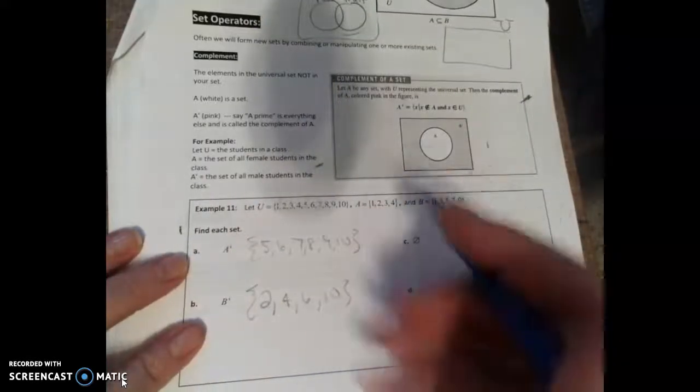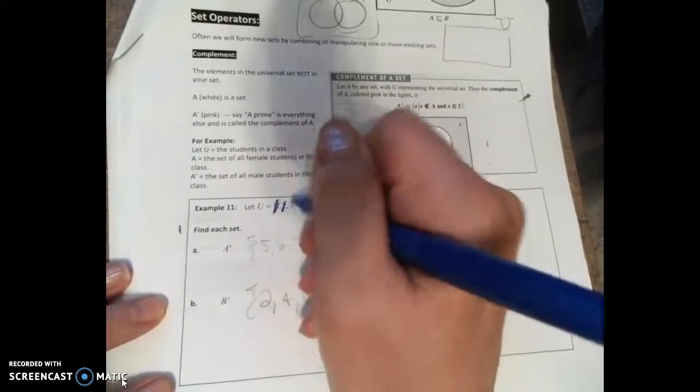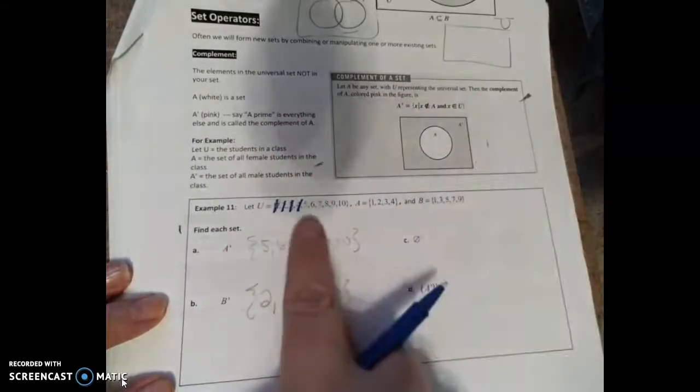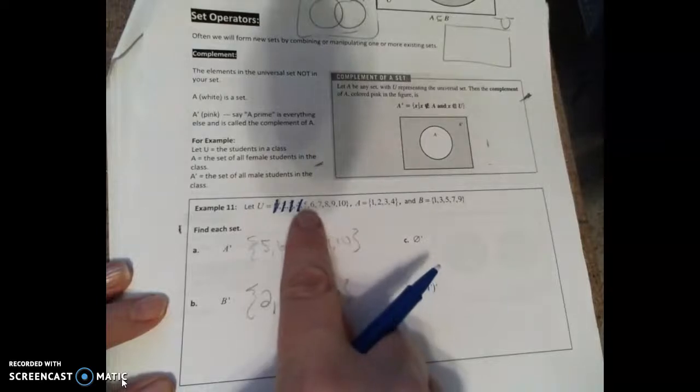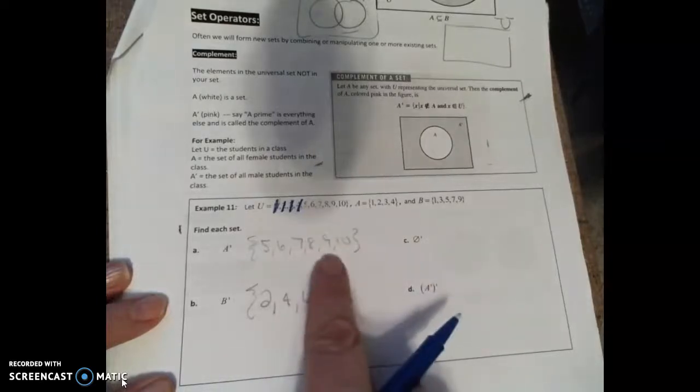If I have the universal set as 1 through 10, and A is 1, 2, 3, 4, I'm going to cross off 1, 2, 3, 4. Not A would be everything that's left in the universal set: 5, 6, 7, 8, 9, 10, that set.